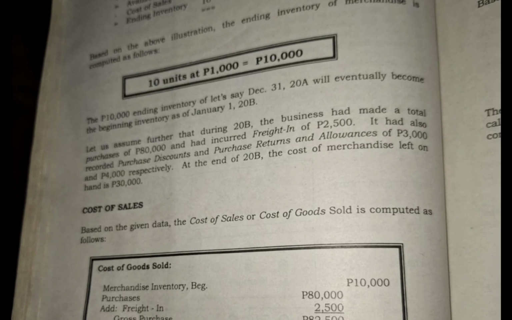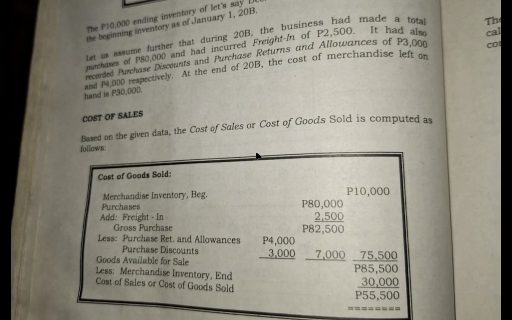So for example, you have at the beginning inventory 8 at 1,000 pesos equals 8,000 pesos. So plus purchases of 6 at 1,000 equals 6,000. So your available for sale is 14 units, so 14,000, and you less the cost of sales of 4,000, then ending inventory is 10,000. So let us assume that 10 units at 1,000 equals 10,000 pesos. So here are the given data, the cost of sales or cost of goods sold computation.